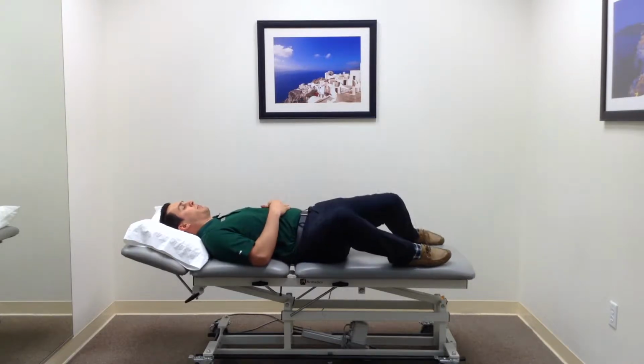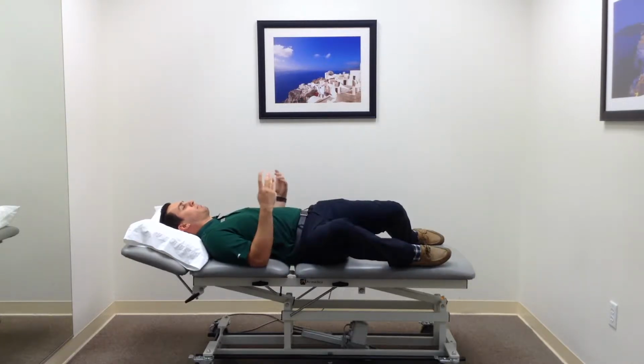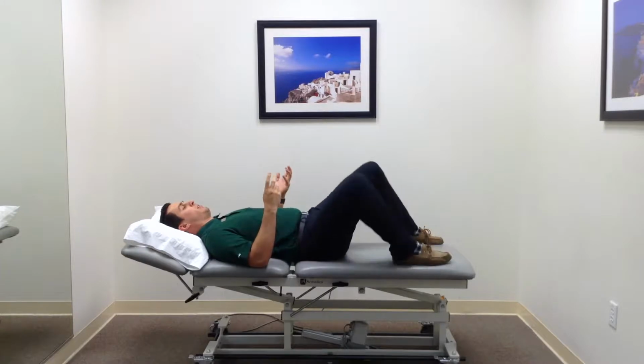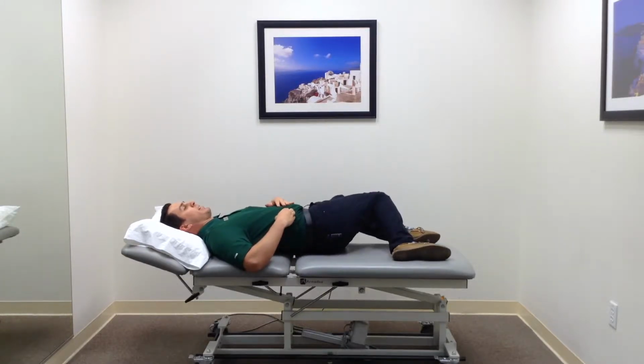So it's very good for the right-handed golfer. When you go to the right, it replicates the downswing. When you go to the left, it replicates the backswing.